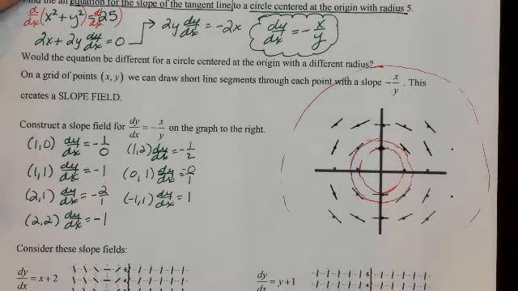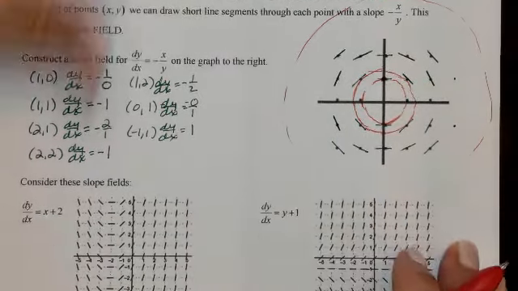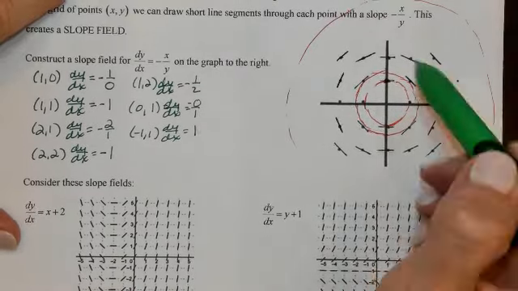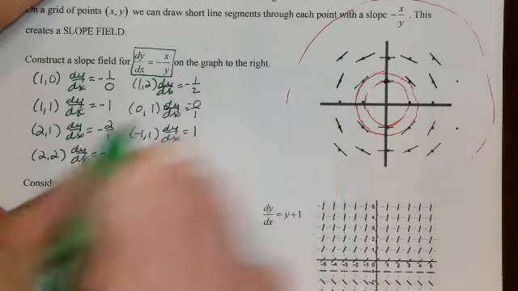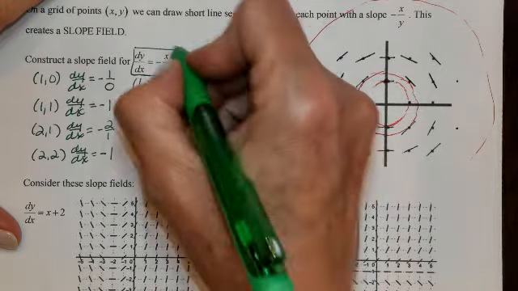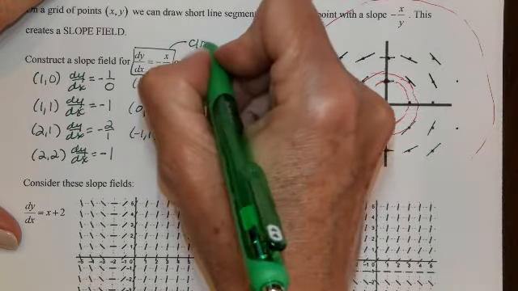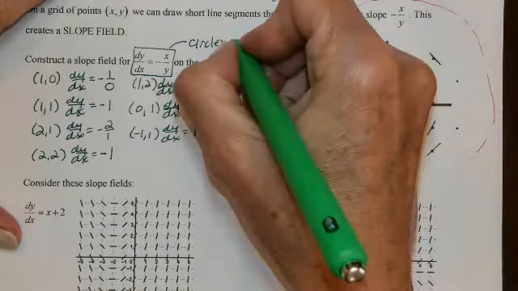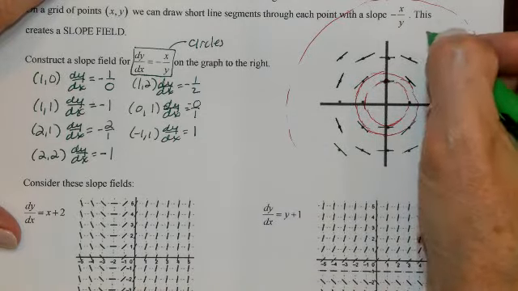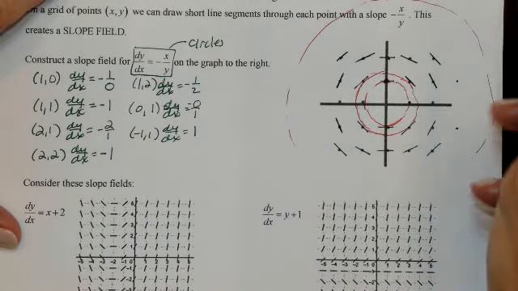All right? So from here on out, it would be really convenient if you just knew when you see dy dx is negative x over y, think circles. Okay? The y function is a circle. Okay? The solution curve will be a circle.